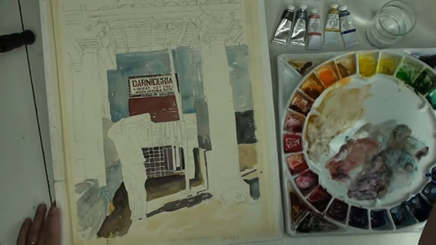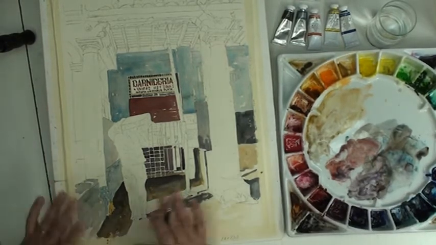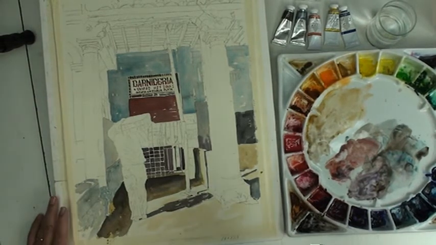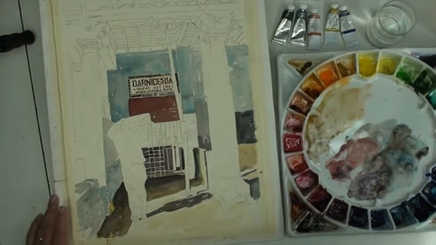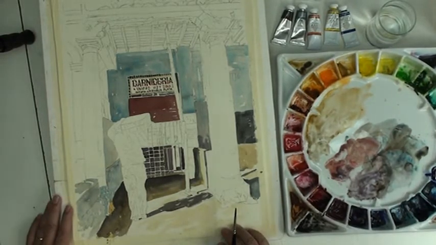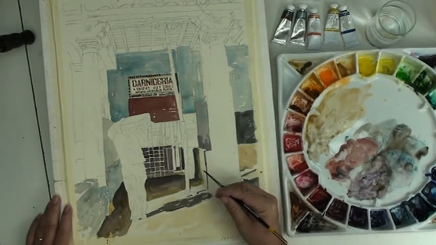I try not to use it. I like my edge control. I like to give it a little more variance with the edges. With masking fluid, a lot of times your sharp edges are similar, every edge is the same. I like to control my edges a little bit more with some water, soften them up where I want to. But there's definitely times when you need it.